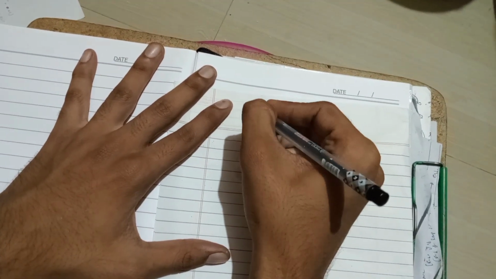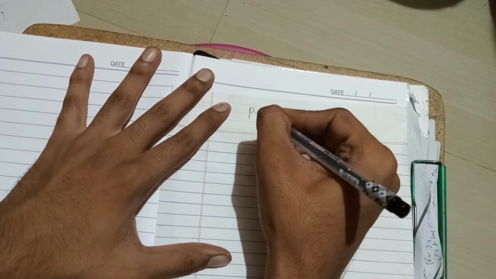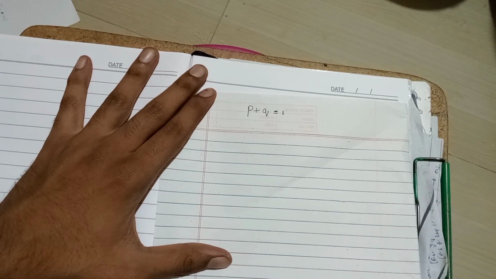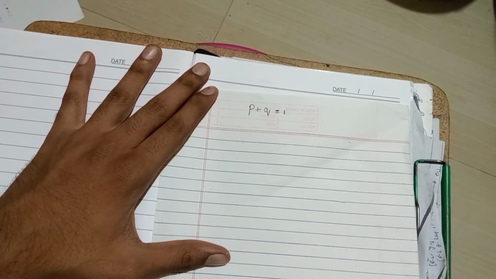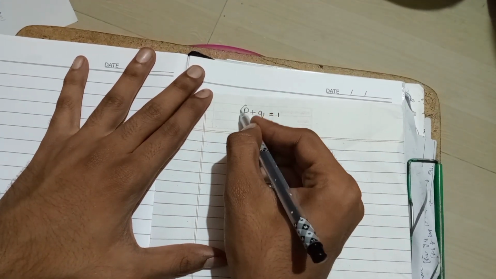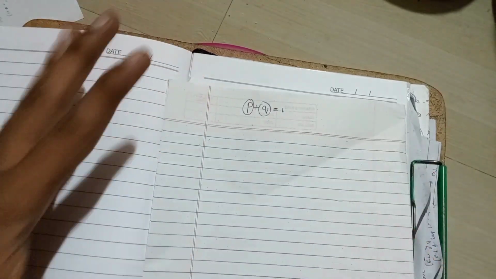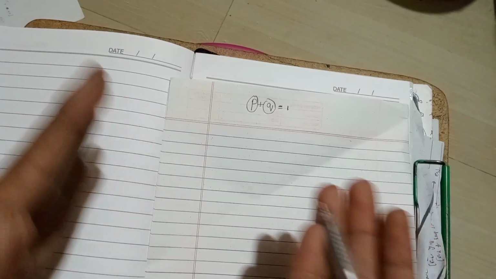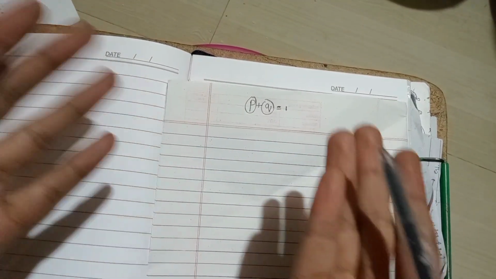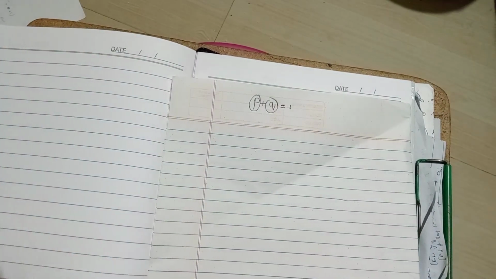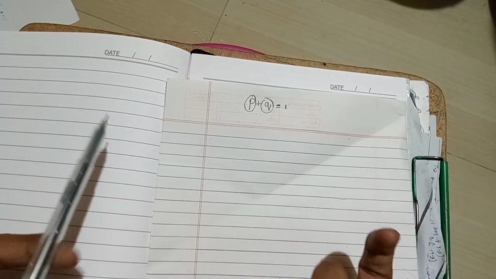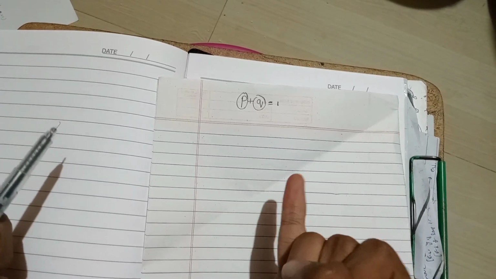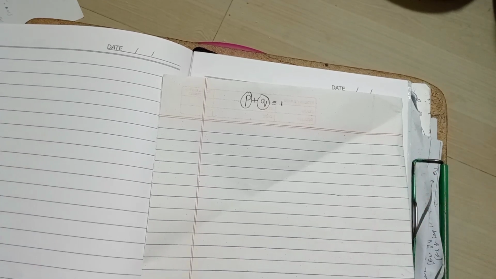Now, in probability distribution we have a basic formula, P plus Q is equal to 1. This is the basic general formula for probability. In some cases we'll have two outcomes, like positive or negative. For example, if you toss a coin, you either get head or tail. Only two possible outcomes.